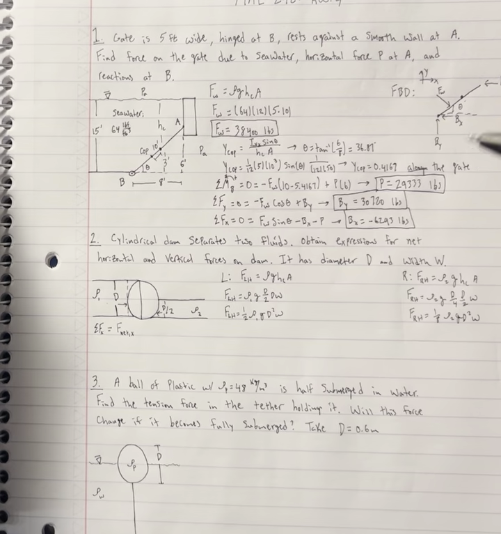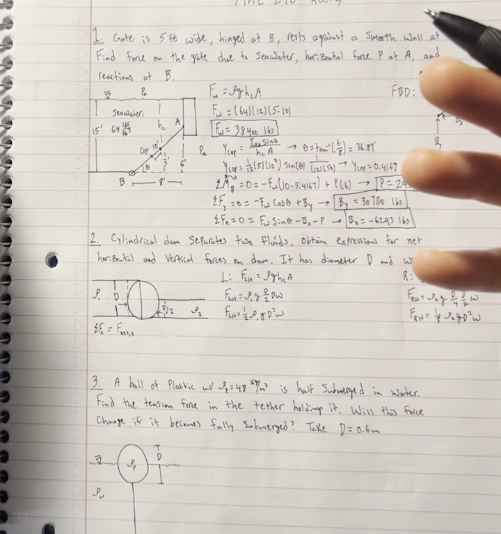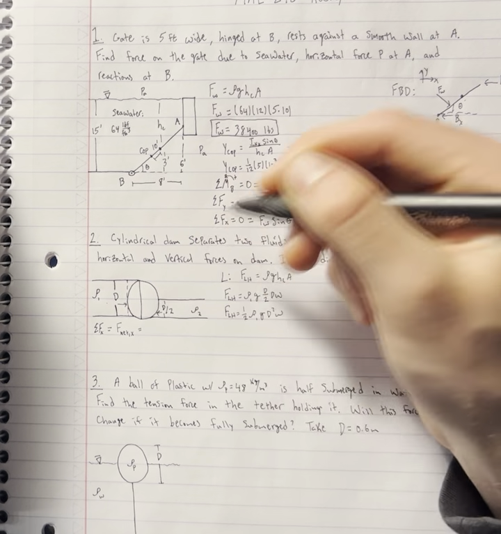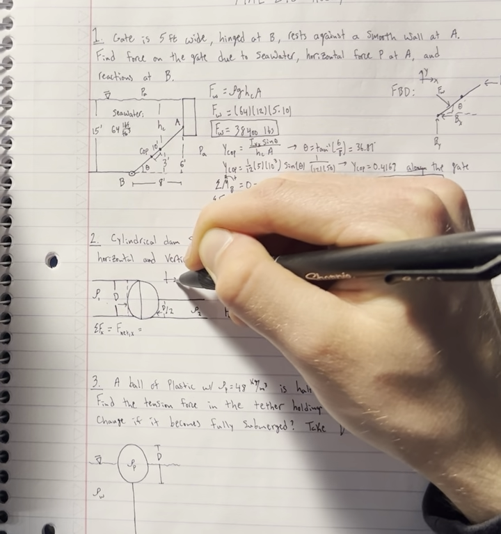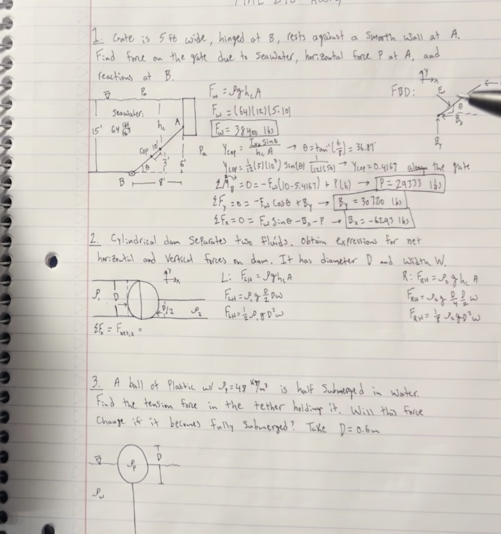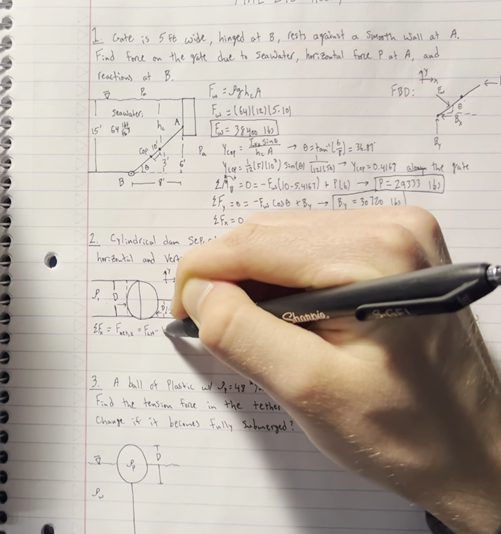F net x. Of course, once we do all of this, we can find the case in which it would equal 0. But strictly speaking, this just equals F net x. And if we say x is positive in that direction, we'll have F_LH minus F_RH.